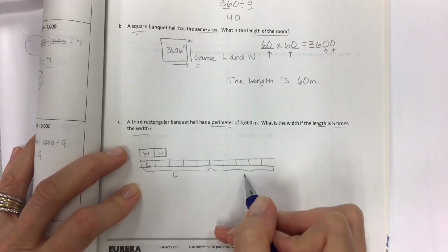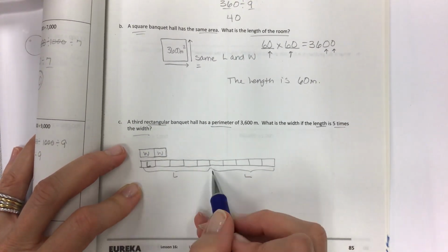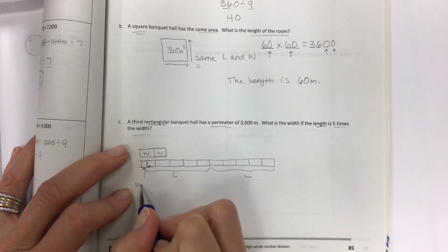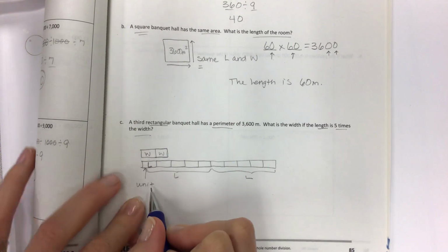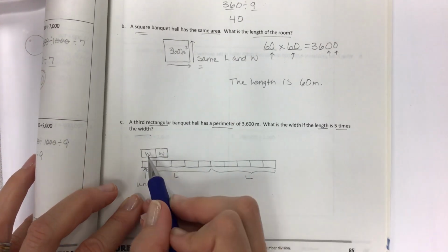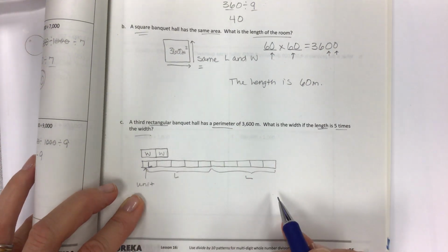Okay? So how many total units do I have here? If I call this a unit, how many units do I have here? I have 5. Plus 5 is 10, plus 2 is 12.